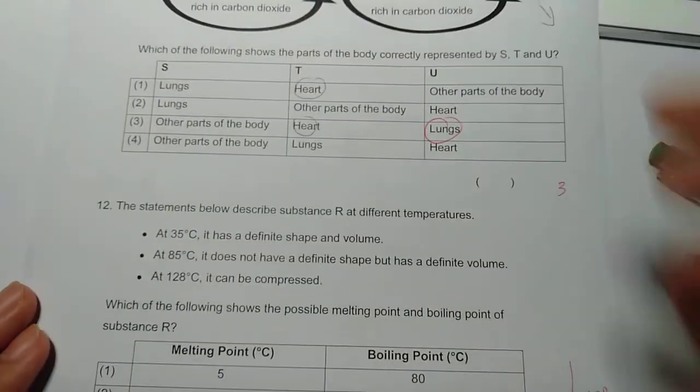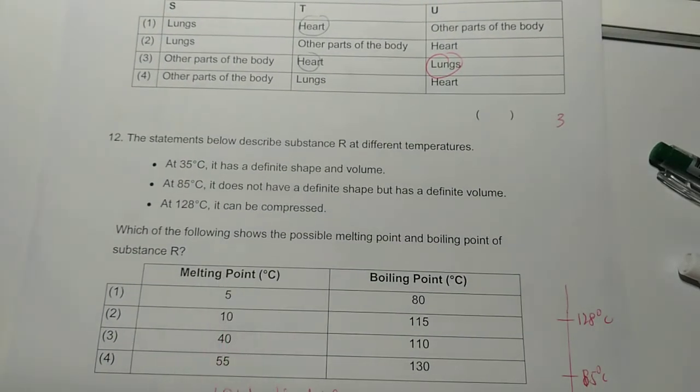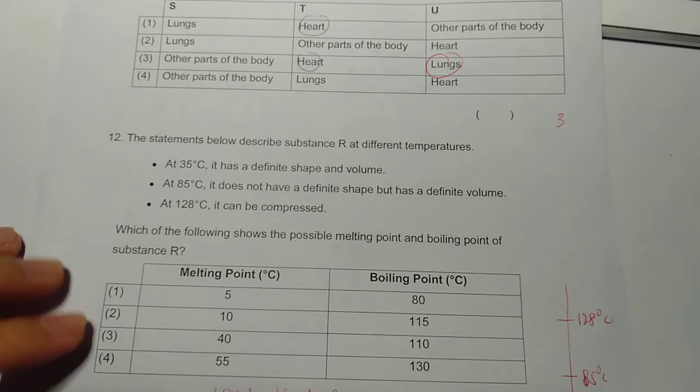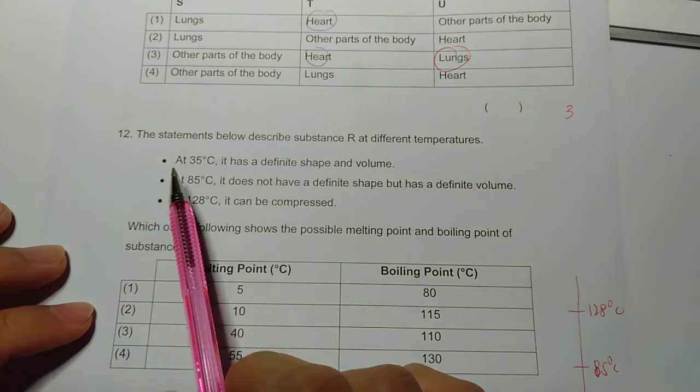Now let's go to question 12. Now question 12 here, this is a good question, so please master it. I see it almost every year in the PSLE MCQ section, almost every year. You can check if you don't believe me. So if you know how to do this, you guarantee your 2 marks.